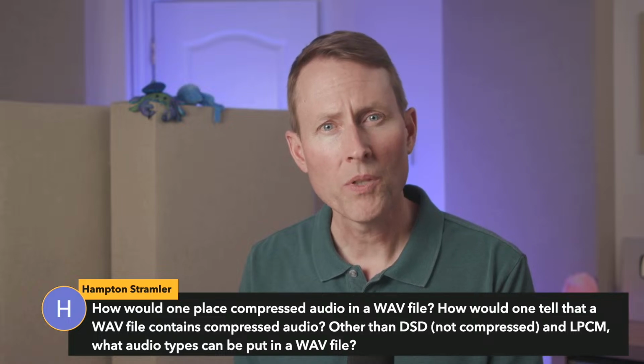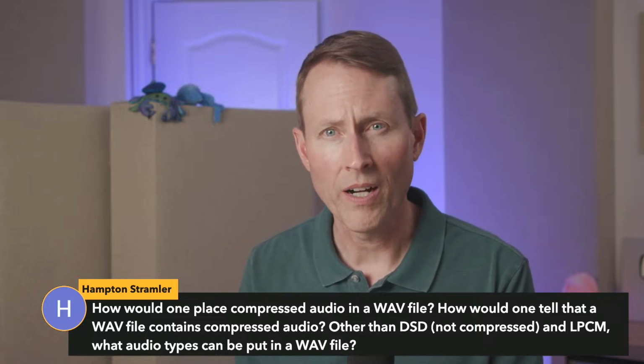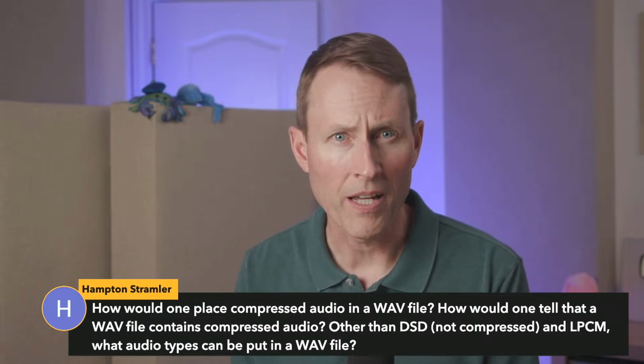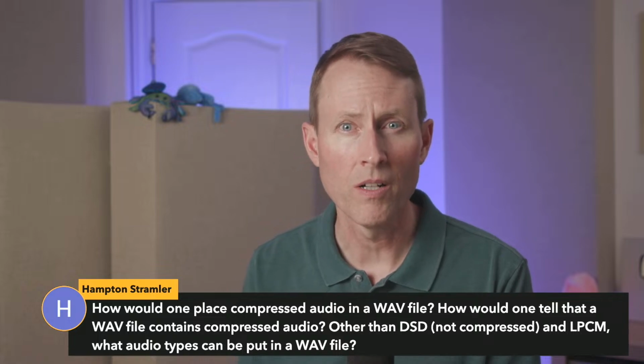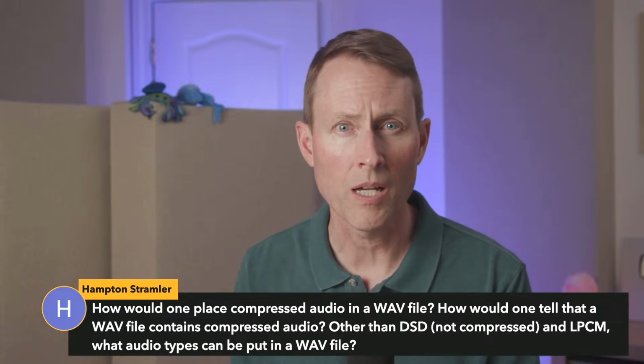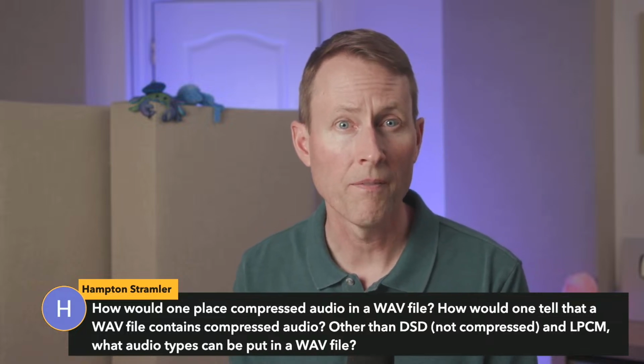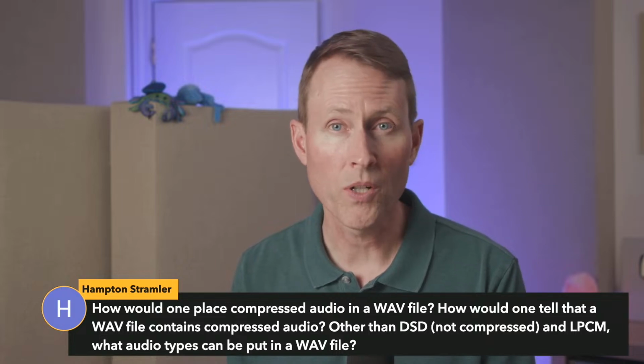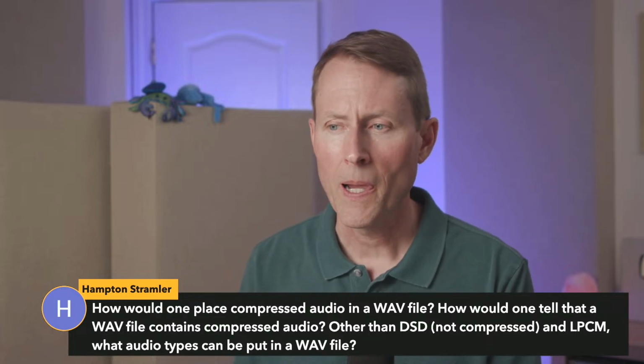Hampton says, how would you place compressed audio in a WAV file? How would one tell that a WAV file contains compressed audio? Other than DSD, not compressed, and LPCM, what audio types can be put in a WAV file? I believe you can actually put MP3 in a WAV file.